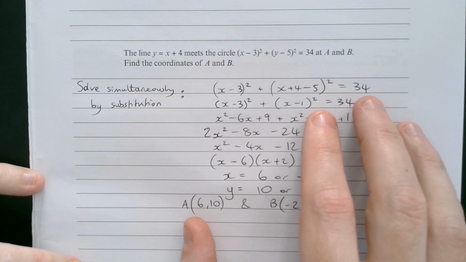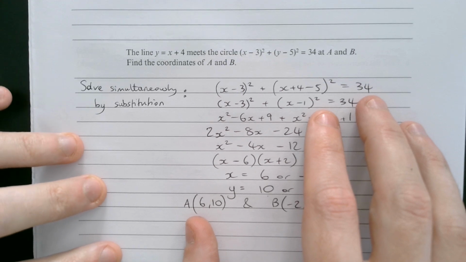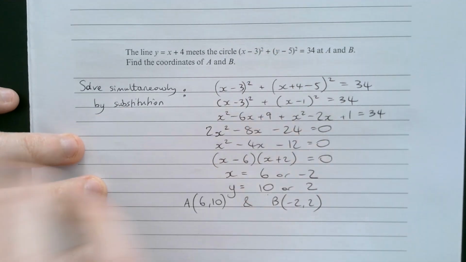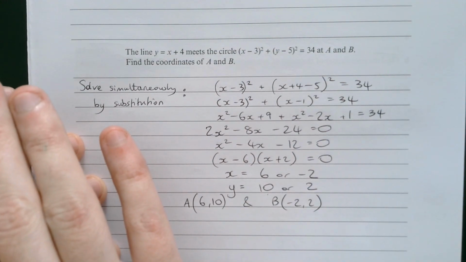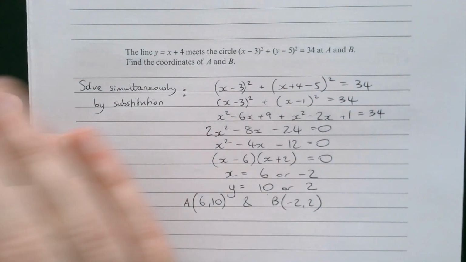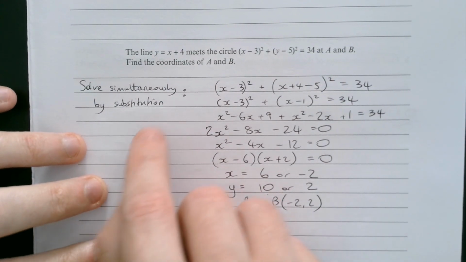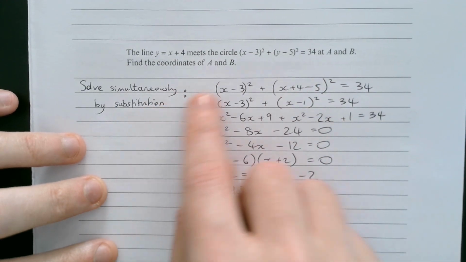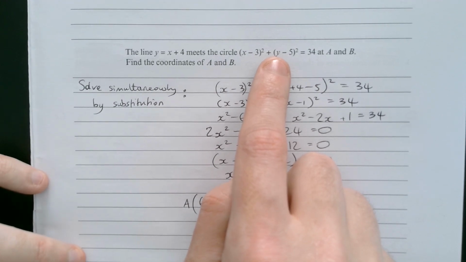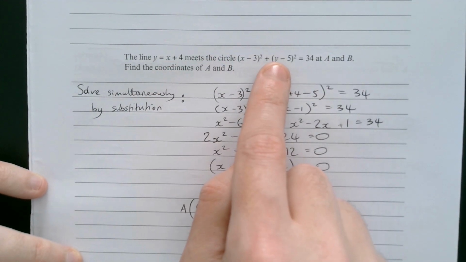Okay, now it gets on to finding where points of intersection are. So you've got a line meeting a circle. Any time anything meets anything else, so lines meeting lines, circles meeting circles, quadratics meeting quadratics or whatever, all you do is solve them simultaneously. With circles, you're going to do that by substitution, because you can't really easily make y the subject of this, or at all. So what you're going to do is put x plus 4 in place of y.